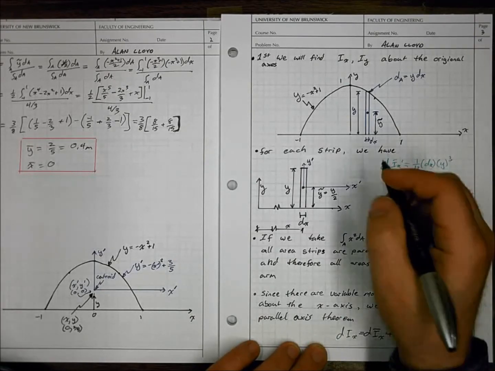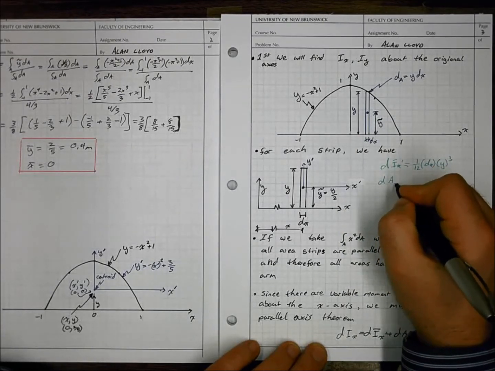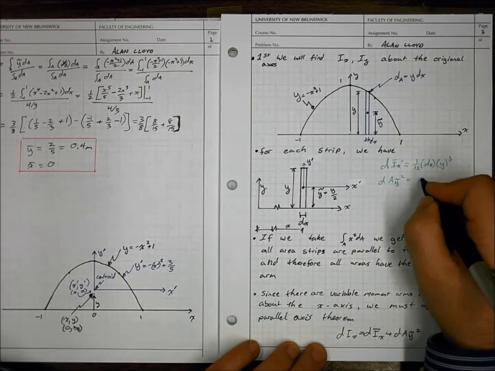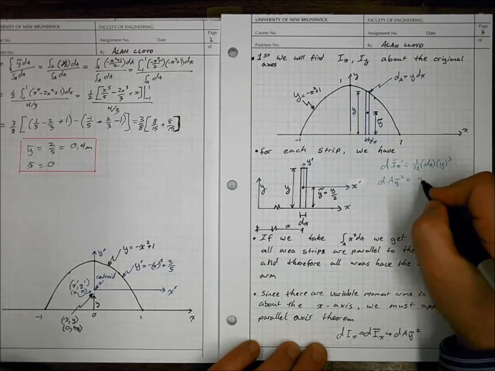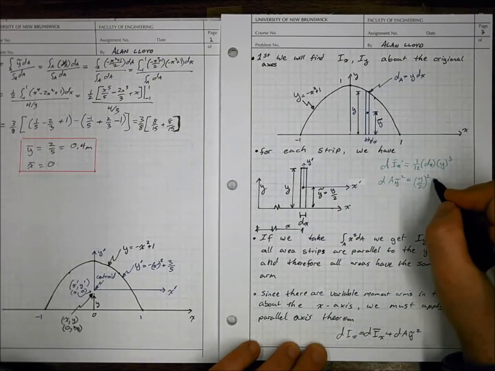And we can say that dA times y bar squared is equal to, well, y bar is y over 2, and that will be squared, times dA, and we calculated dA is y dx.